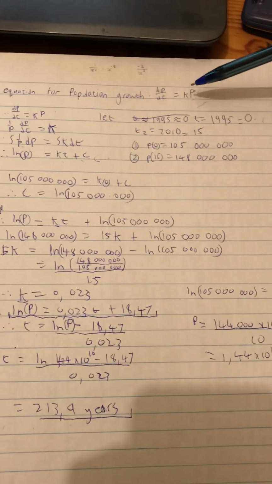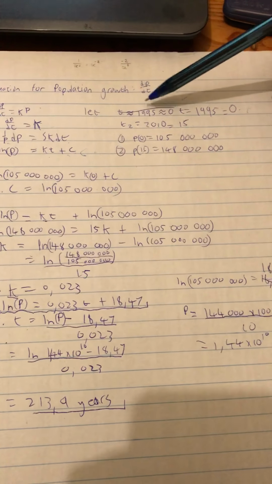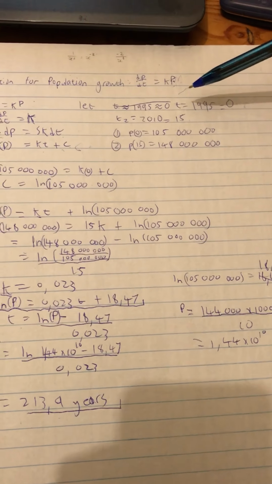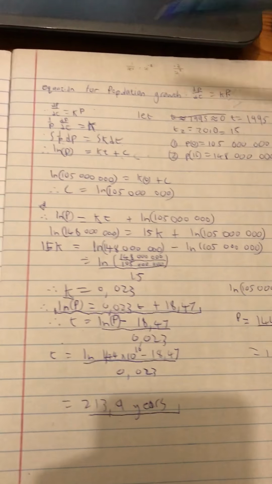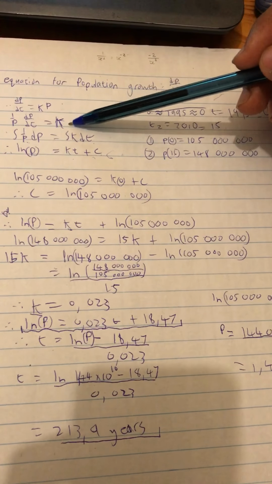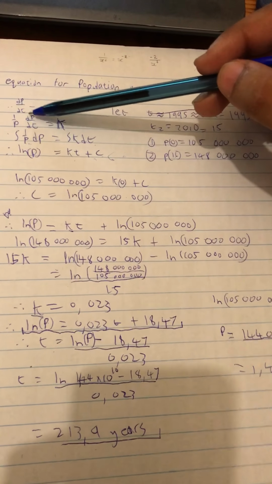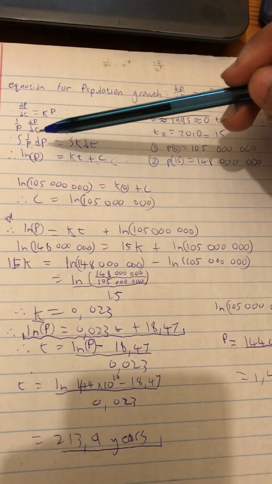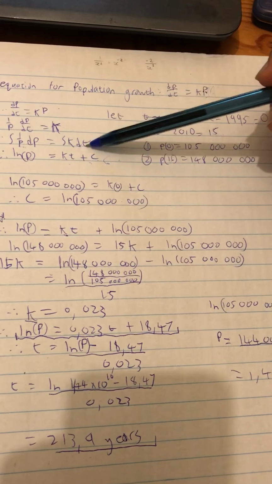Okay, so first we start with the general equation for population growth, which is dP/dt = kP. Then we solve this differential equation. We take P across: 1/P times dP/dt is equal to k. Then we take dt across, and we get 1/P dP = k dt.